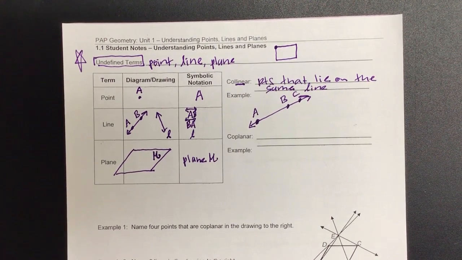So since I gave you collinear, I want you to define coplanar with a partner. Go. Talk to your neighbor.